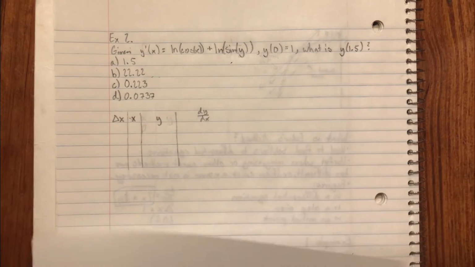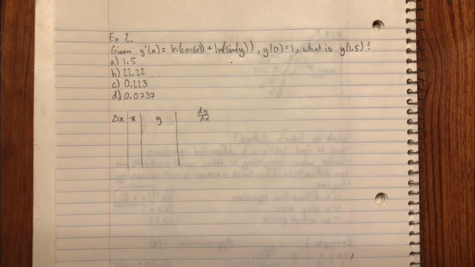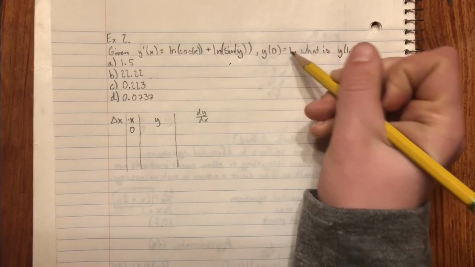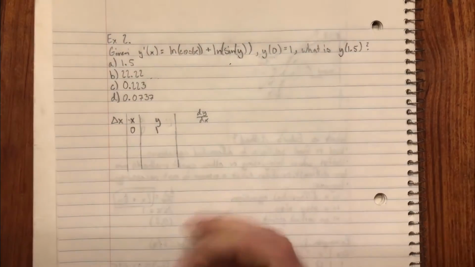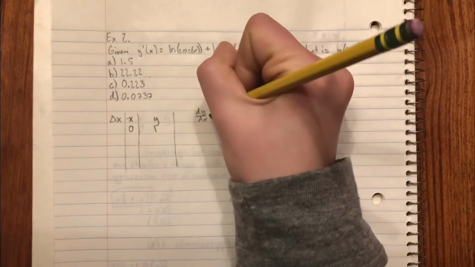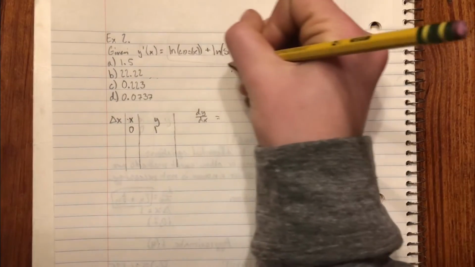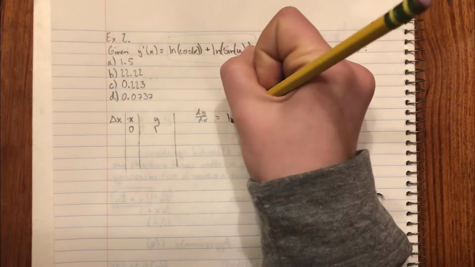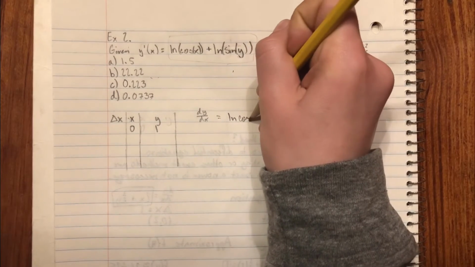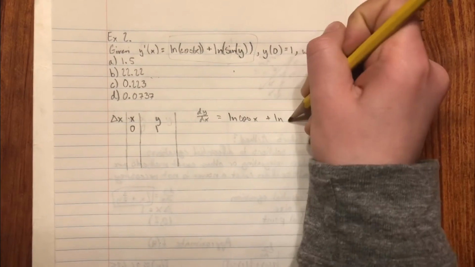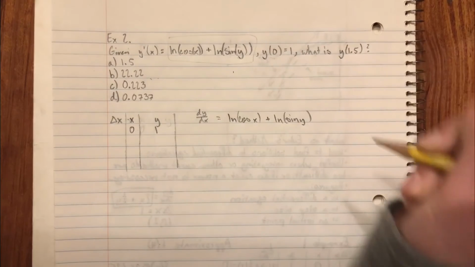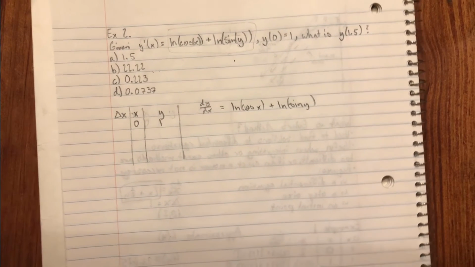So I've set up the table. This time I included the delta x right away because that is going to be an important decision. So let's put the initial values in. We've got y of 0, so x equals 0, y equals 1 at the beginning. I'm going to fill in dy dx equals this here. So I used a different notation, but it's still the same general idea. So ln cos x plus ln sin y. Okay, so that's the general form of that.